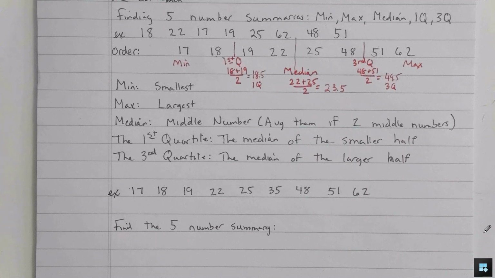So this time, since we have an odd number of data, what is the median? 25. Good, the one right in the middle, 25.